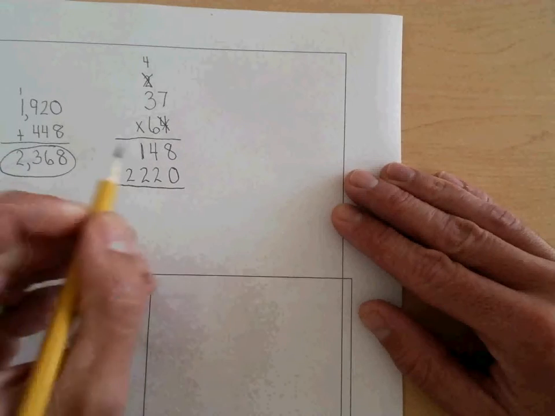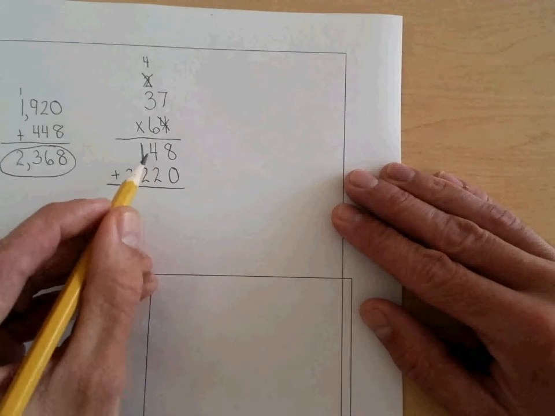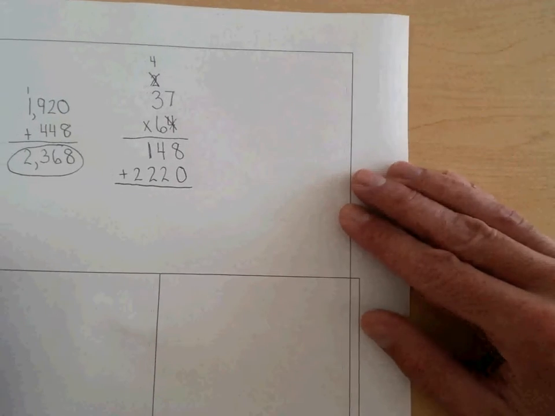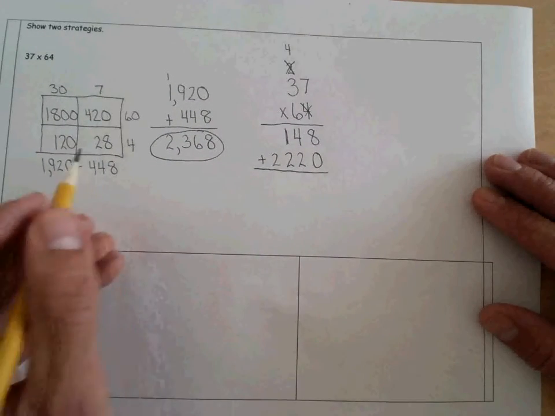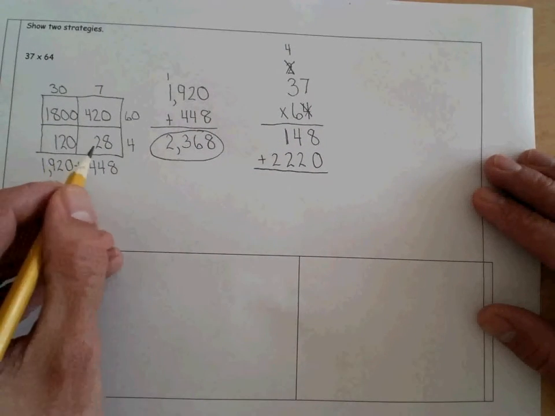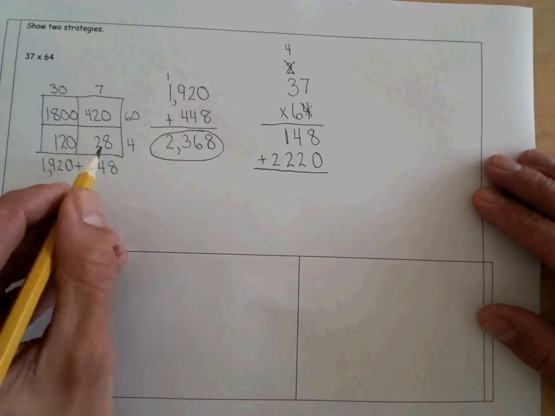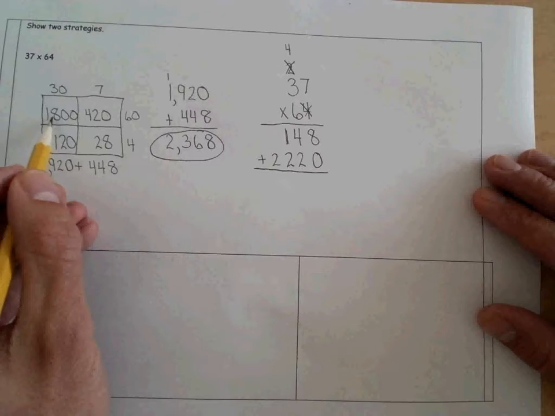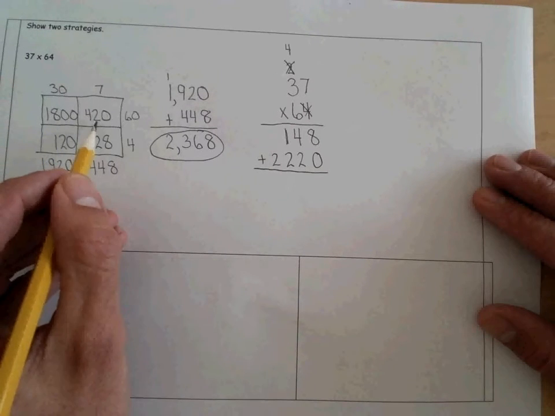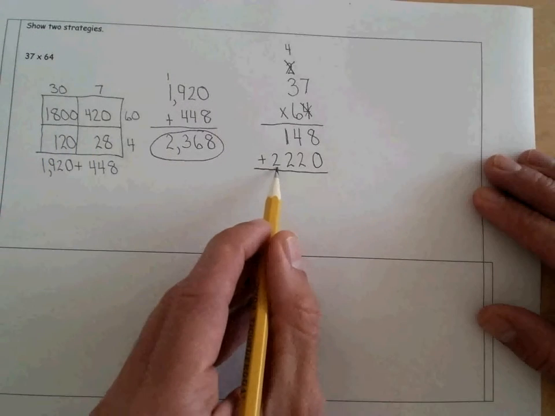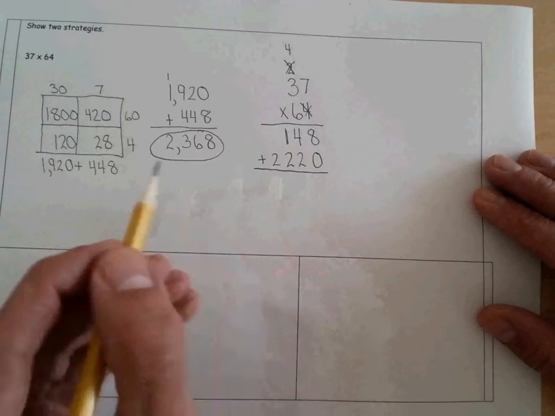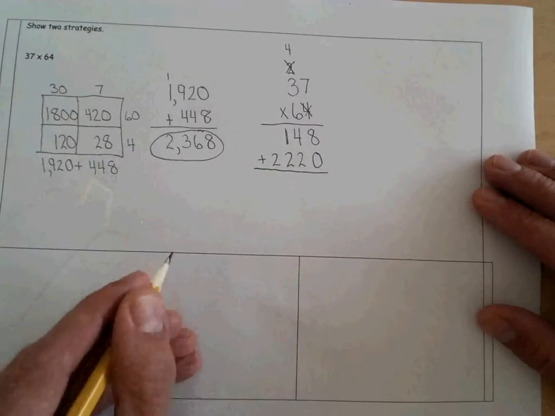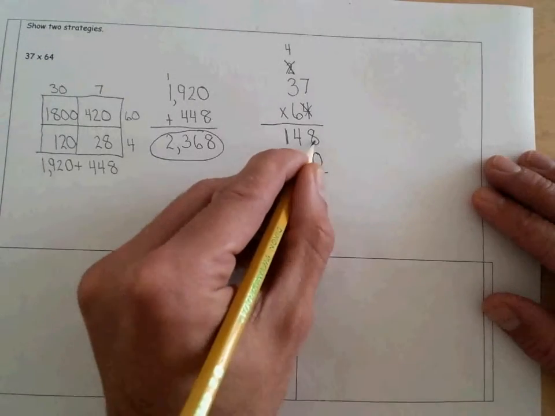Now I can check real quick, and I see this is 148. If I look right here and go 120 plus 28, that's 148, the same number that I have there. If I look at 1,800 plus 420, that is 2,220. So I know I have that right. So I know that both of these are going to match as long as I add correctly.